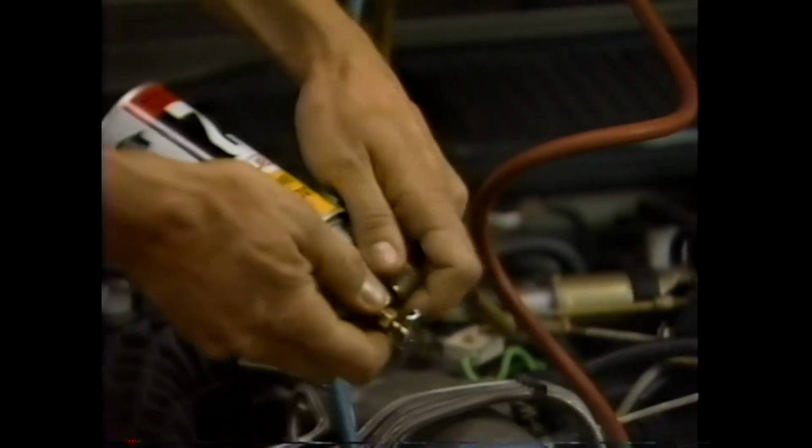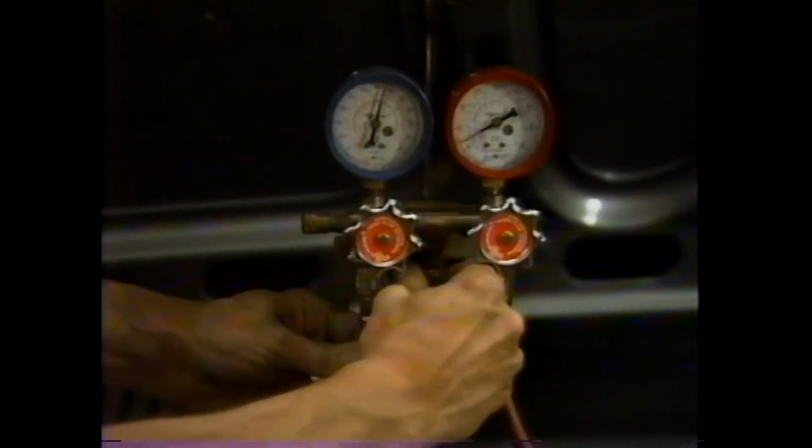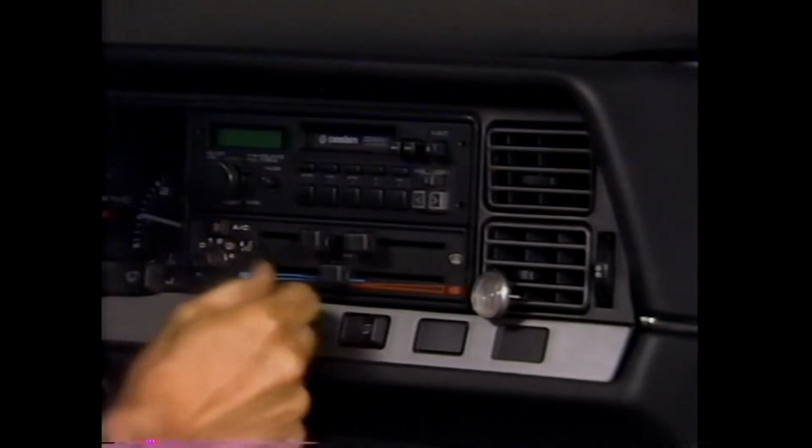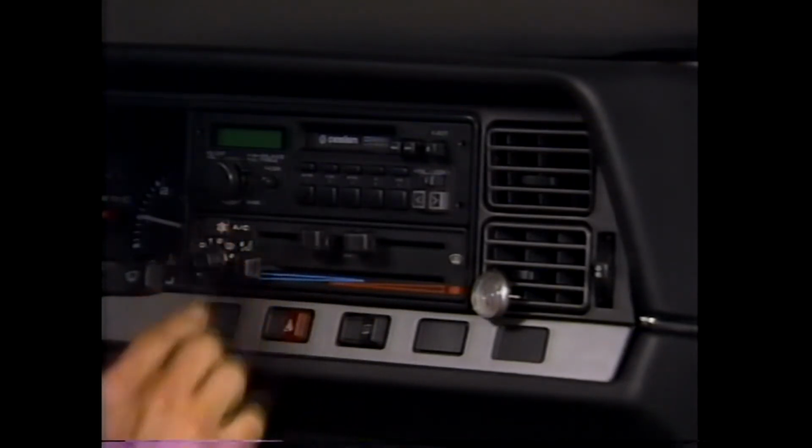When the first can is empty, close the high side valve and disconnect the can. Connect another can of R12 and purge the center hose as before. Now start the engine. Set the controls to maximum cooling and run the engine at 2,000 RPM.